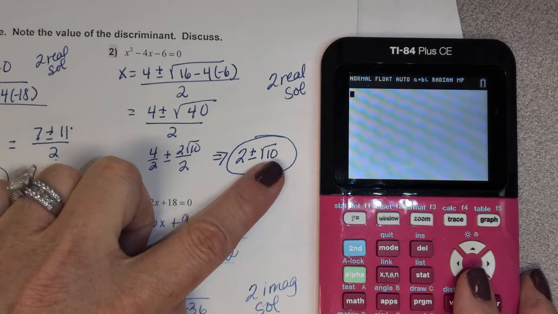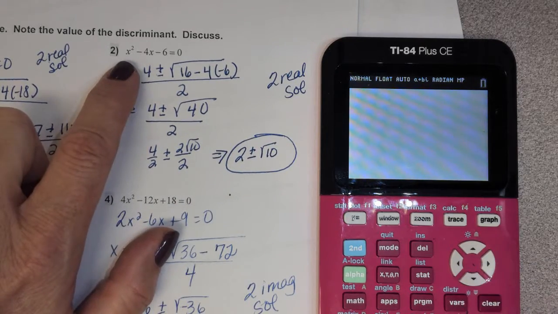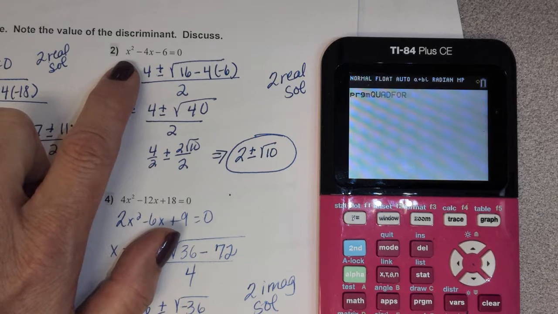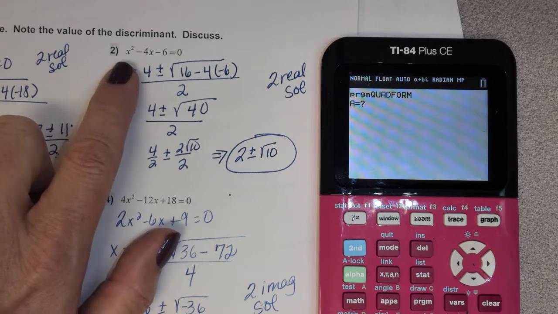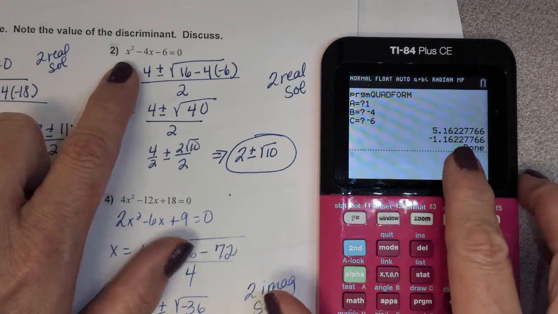Yeah, that's an irrational number there. So watch what it's going to do if I use it for this. I can still check my work, though. So I have to put in 1, negative 4, negative 6. Here it tells me my solutions.